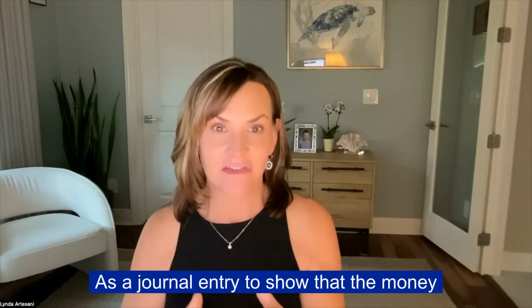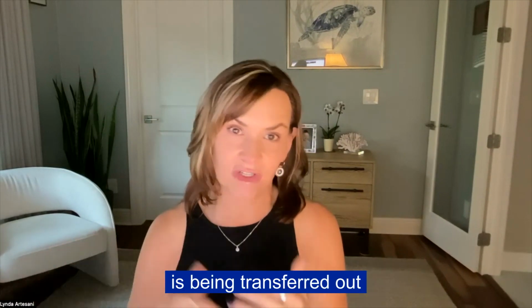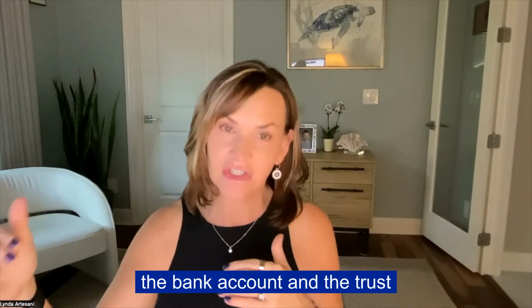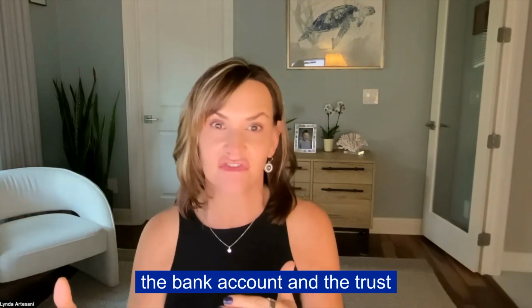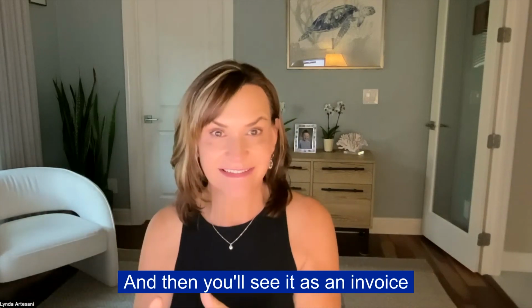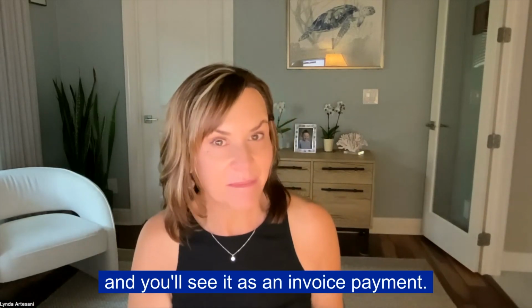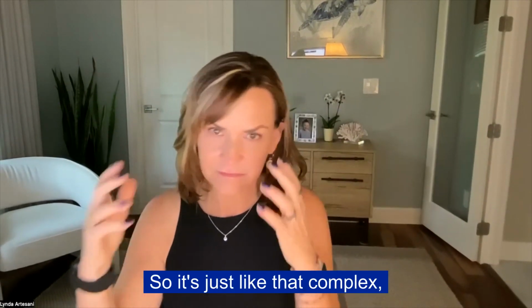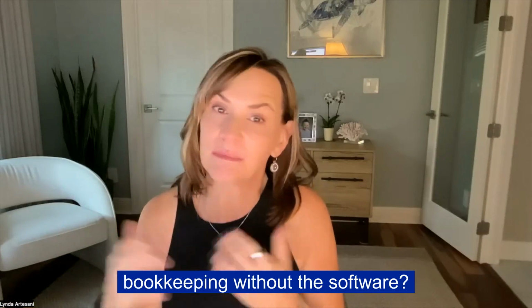So every payment's going to come in singularly as a journal entry to show that the money's being transferred out of trust into operating. Basically, it's going to hit the trust bank account and the trust liability account as it moves out. And then you'll see it as an invoice, and you'll see it as an invoice payment. There's your two sides.